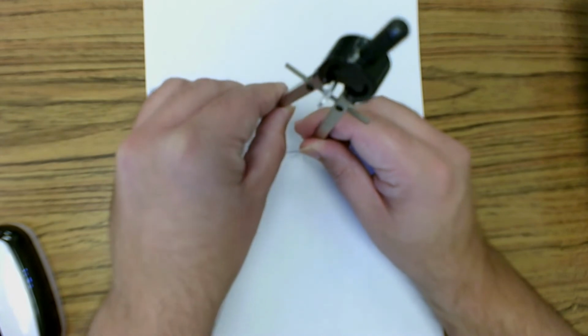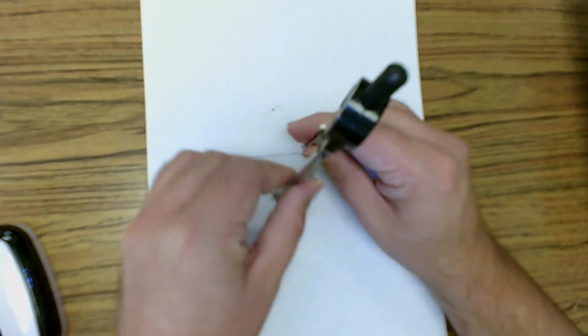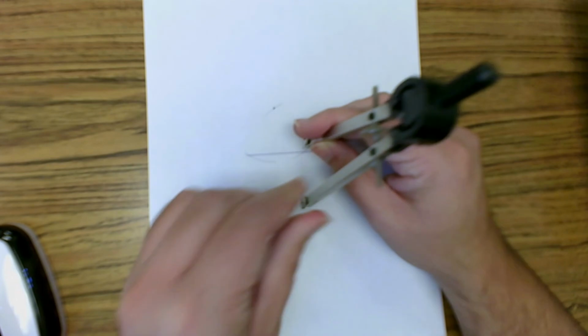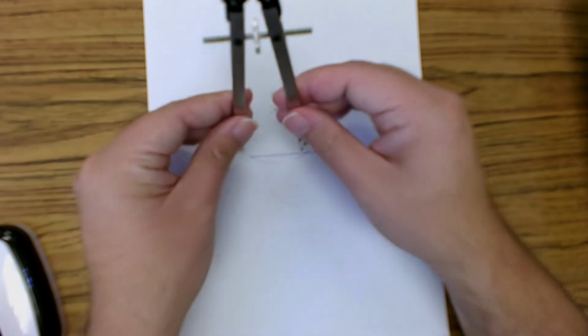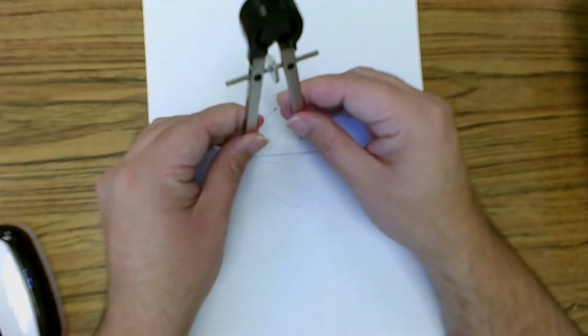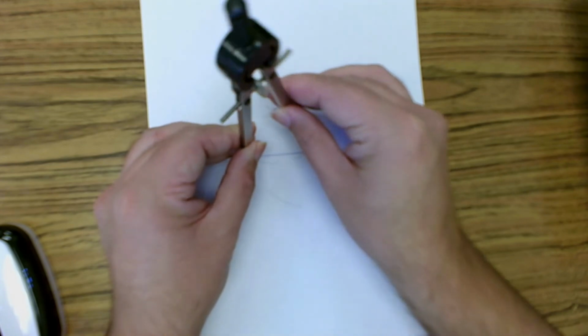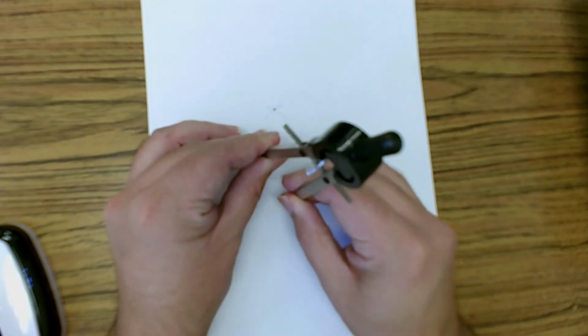And I make an arc above and below. And then I switch to the other one. And I make an arc above and below. And I don't have to do above, but I like doing it so that we're doing the perpendicular bisector construction again.